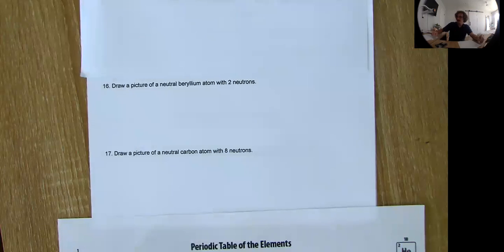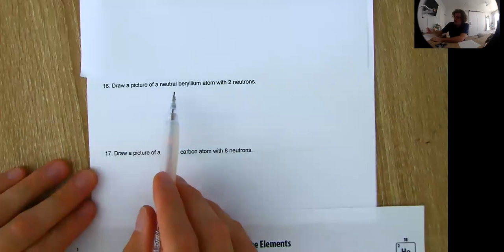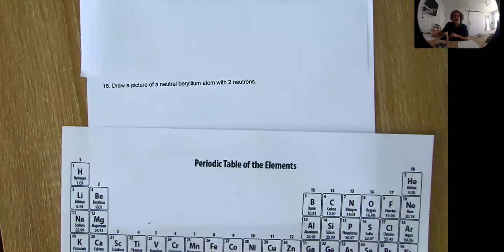All right, so in this section, we're going to draw out all the different parts of atoms or ions or isotopes. And we have 2 examples that we're going to draw. Just in case you're super confused, we're going to draw out all the different parts, and you can really count on all the different ones. Okay, so it says draw a picture of a neutral beryllium atom. So let's find beryllium on the periodic table. Everybody find it.